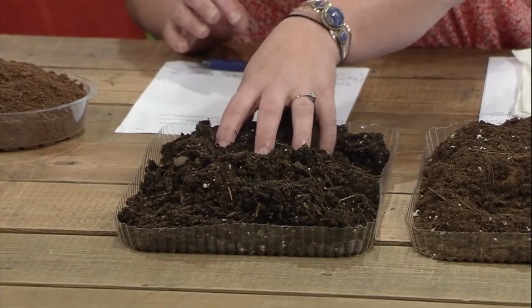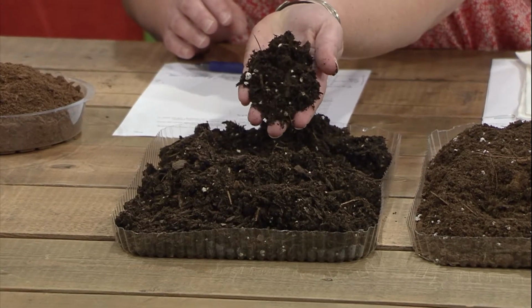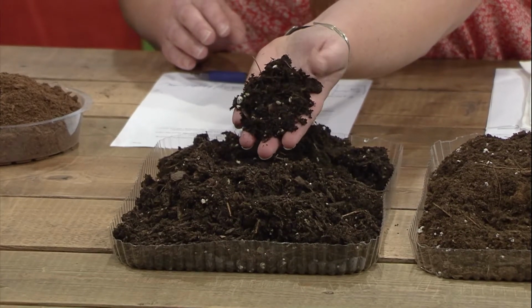So lots of folks grow African violets. If you're not familiar with African violets, know that they really prefer to be watered from underneath. They don't like to have a lot of moisture on their leaves. And so this is the product that we're looking at for African violet. Looks good and rich. It does look rich.